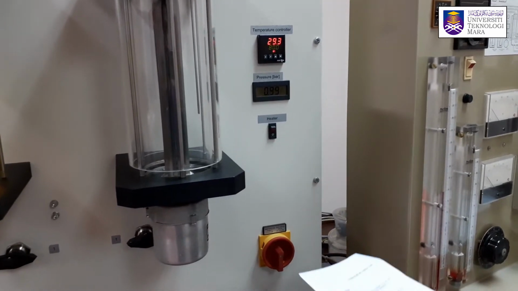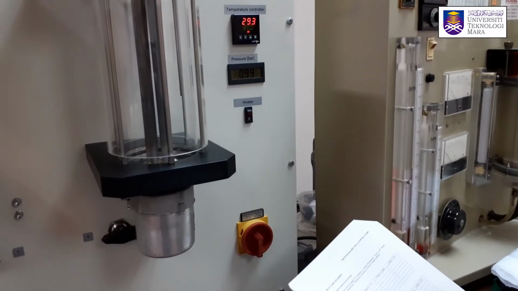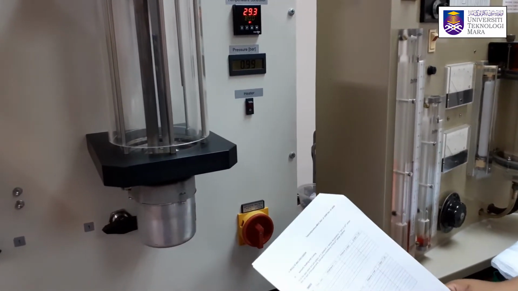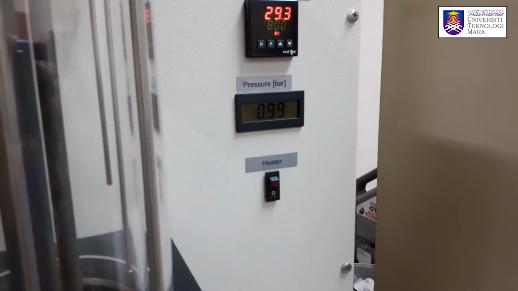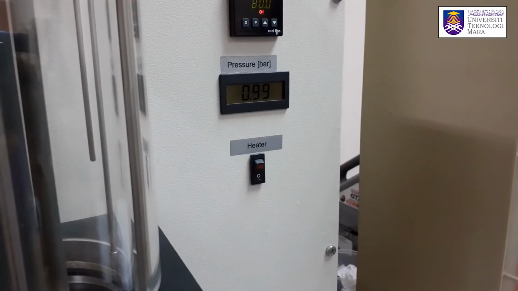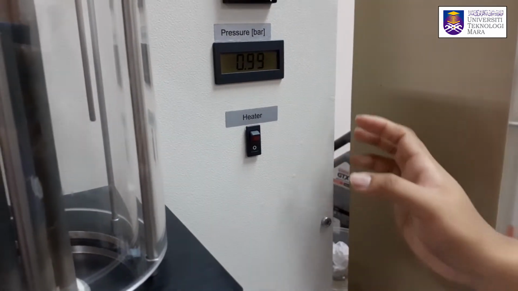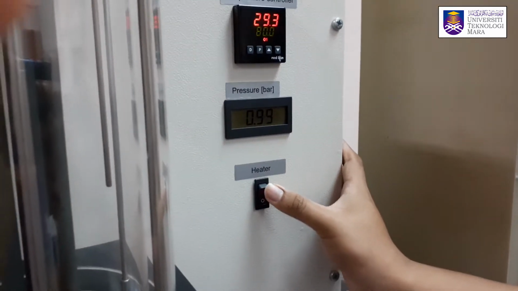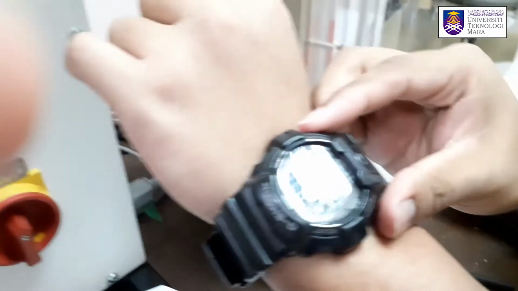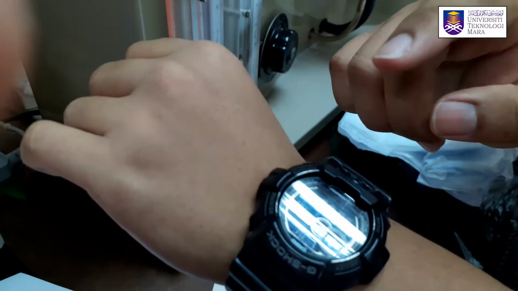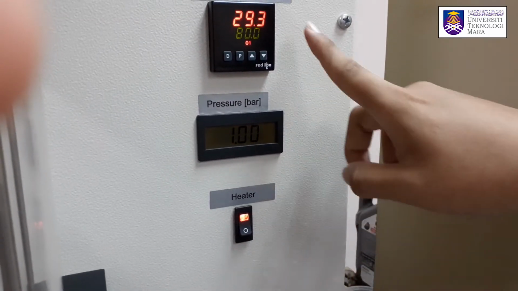For this experiment you need to have at least one stopwatch, because we're going to take the reading every 1 minute. Once we turn on the heater, we're going to start our stopwatch. Every 1 minute we're going to take both the temperature and the pressure reading. So what I'm going to do right now is start the heater, and also start my watch. Okay, now it's running. We're going to wait around a minute before we take the pressure and temperature reading.